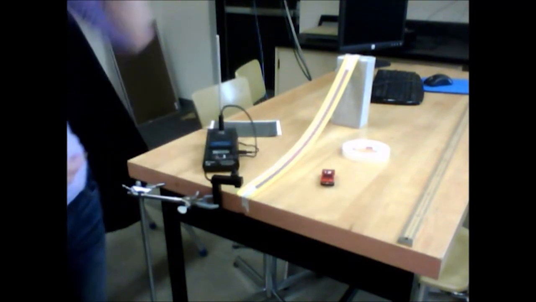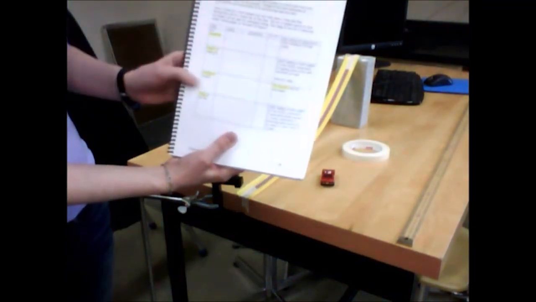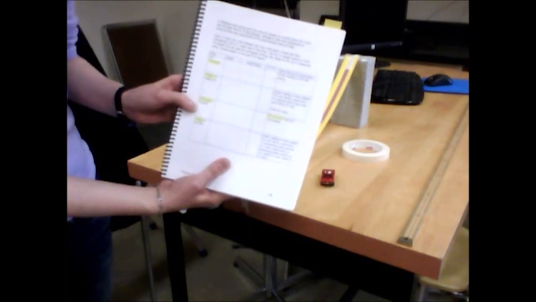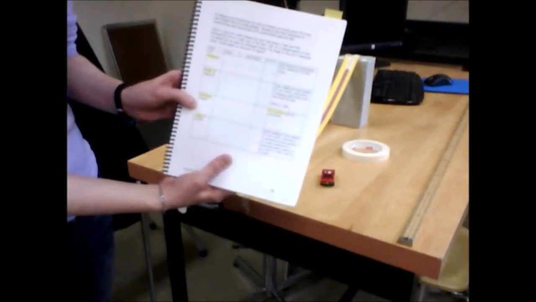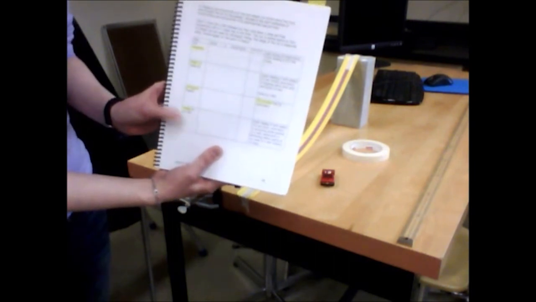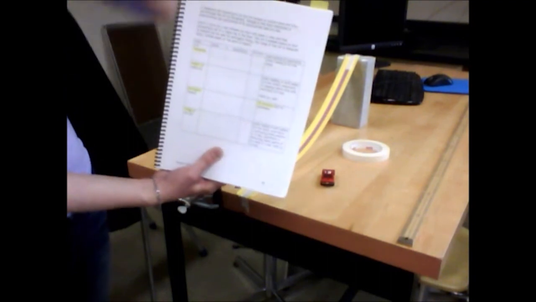Now the reason why we need these first 3 things, the car length, the height of the table, and the photo gate time, is so that we can calculate theoretically what the range of this Hot Wheels car is going to be. And then the last thing we measure is the actual range. So the experimental value goes here at the end. These 3 are going to be used to calculate it.